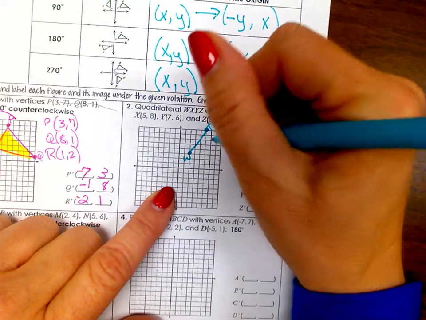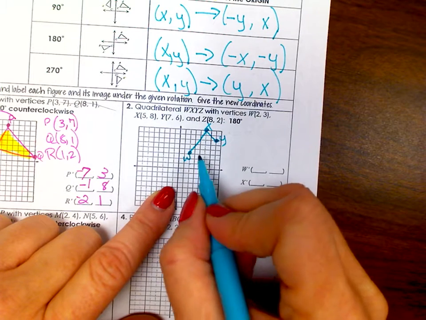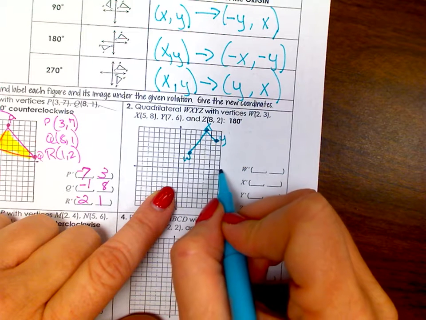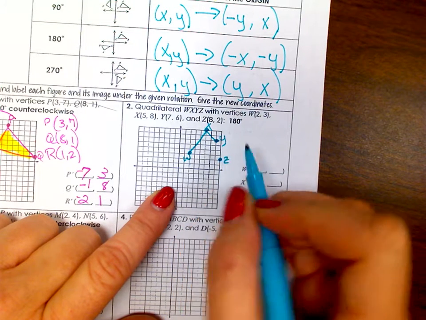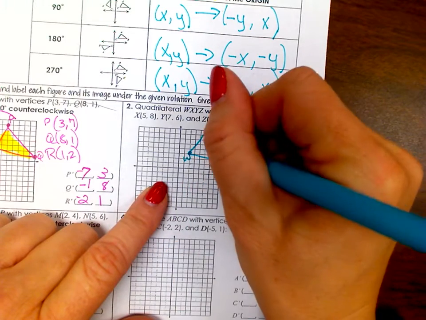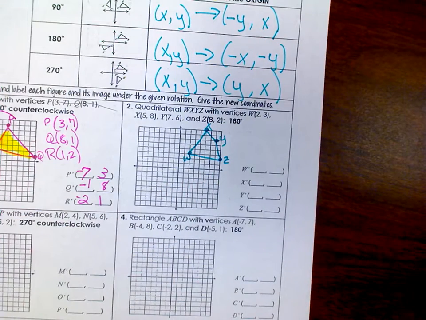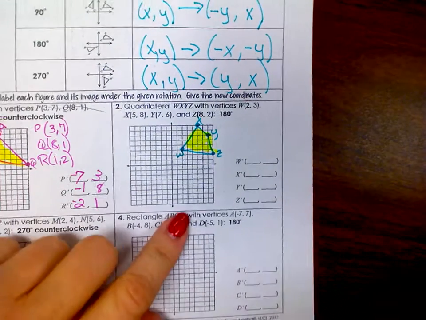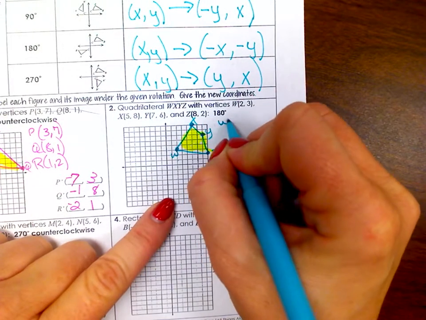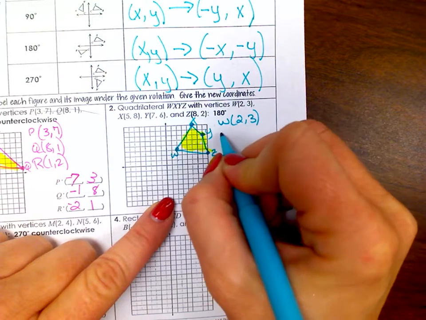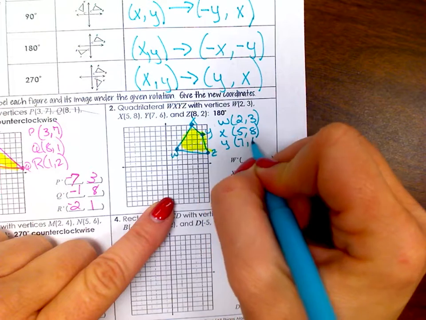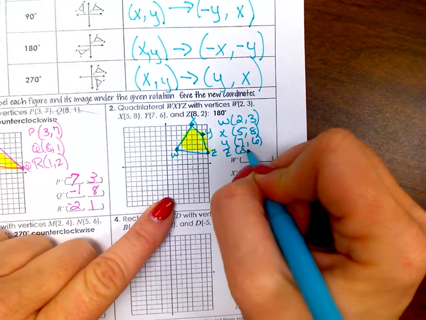And that was Y. And then Z, (8, 2). So here is your original figure. If I write them out, it will be W(2, 3), X(5, 8), Y(7, 6), and Z(8, 2).